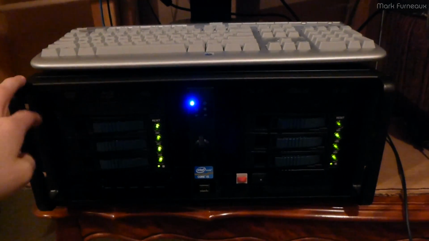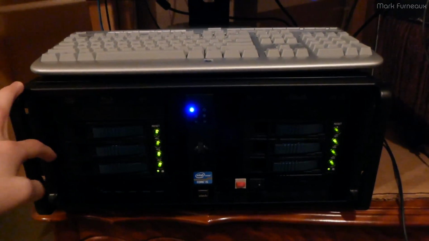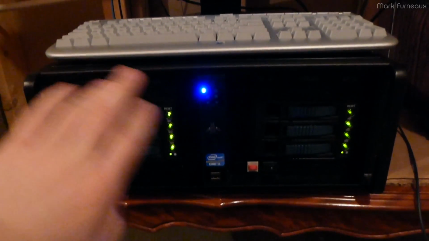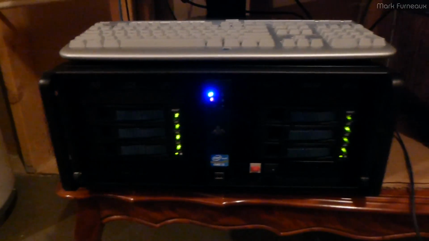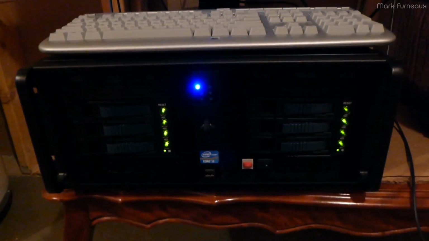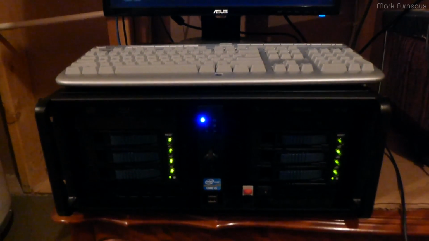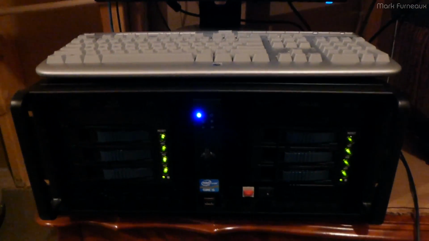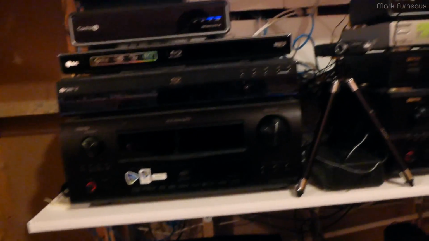So anyway, before I show you anything else, I want to let you know that I had absolutely nothing to do with the design and installation of the AV and home automation controllers in this house, because it is one of the most disgusting setups I've ever seen.